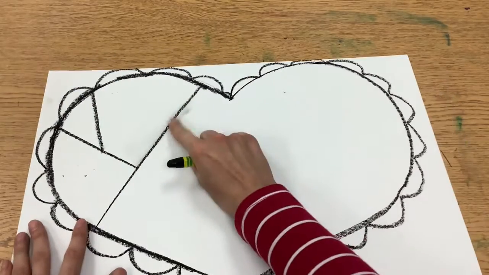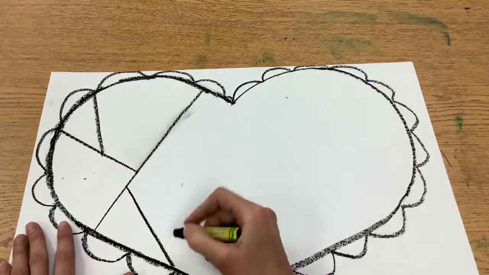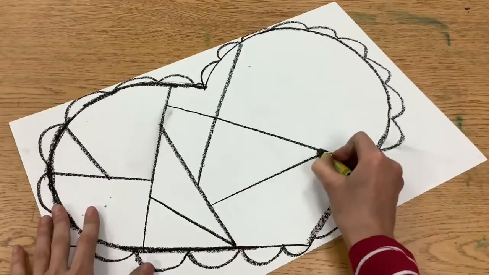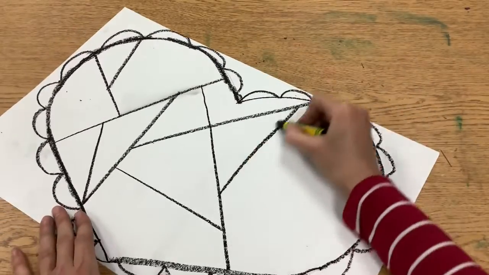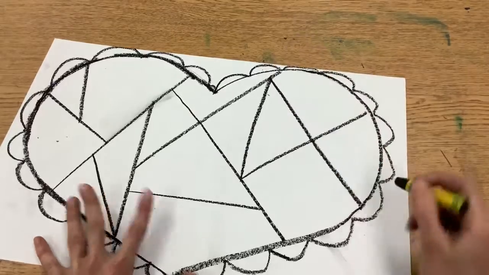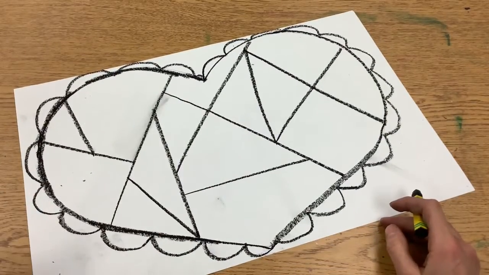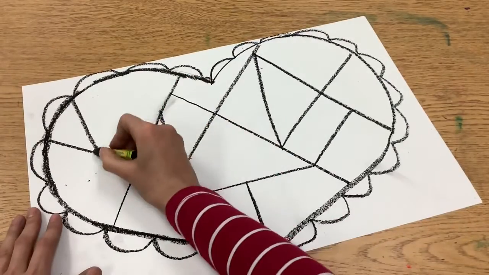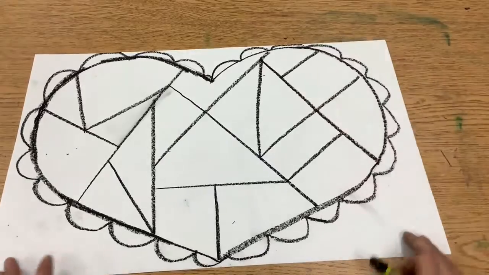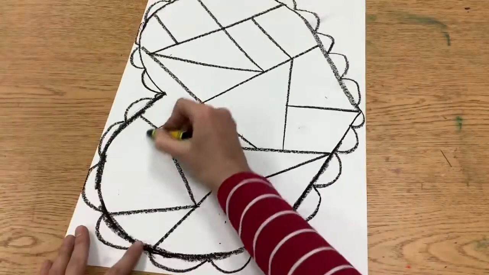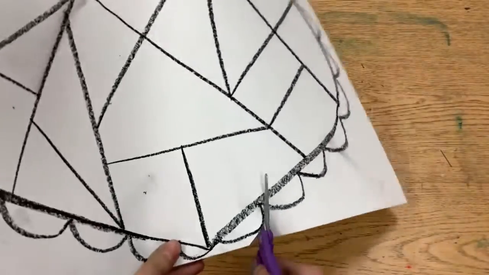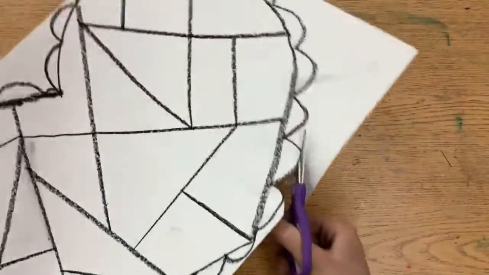Now, since we're working with oil pastel, it's going to want to smudge. That is okay. We are just going to be painting over the top of it anyway, so don't worry. I am splitting my heart up into different geometric shapes. So those are shapes like squares, rectangles, triangles, circles, rhombuses, trapezoids, all kinds of different shapes. I'm going to make sure that my heart is split up really nicely into all sorts of different geometric shapes.